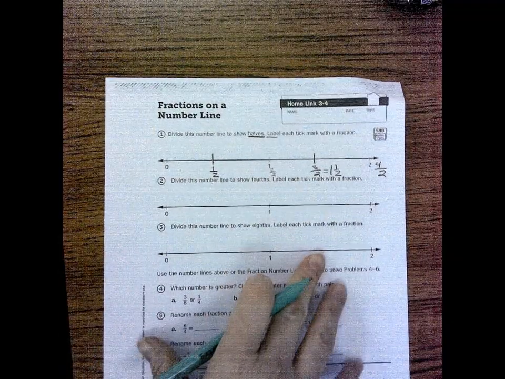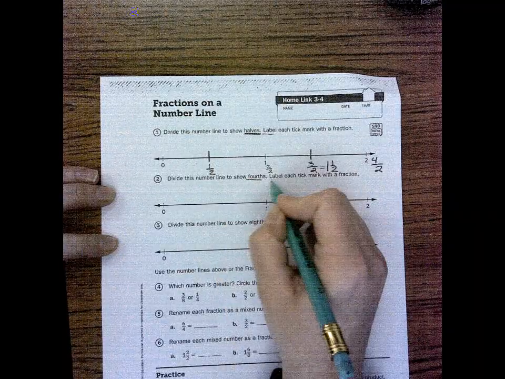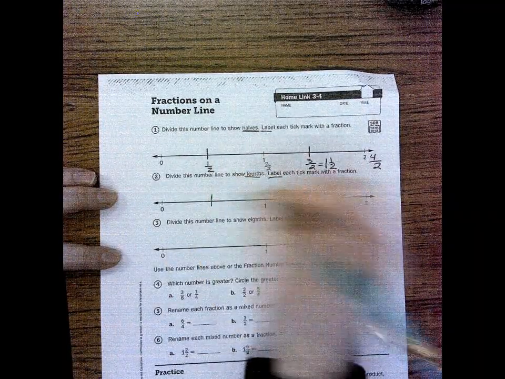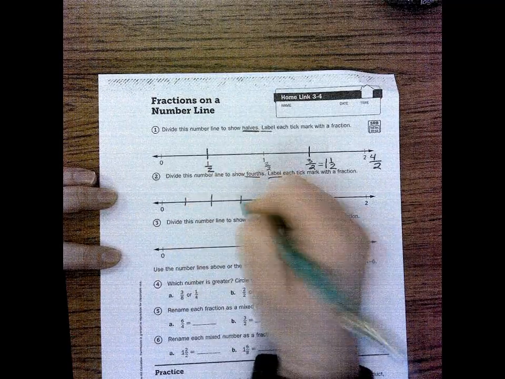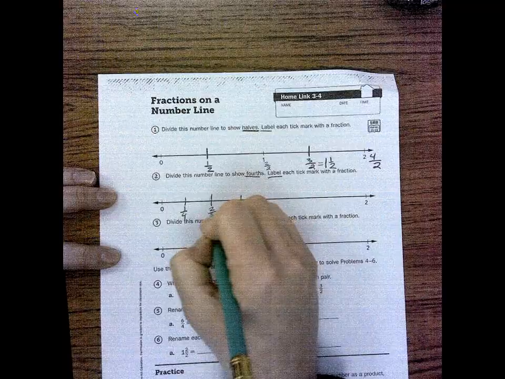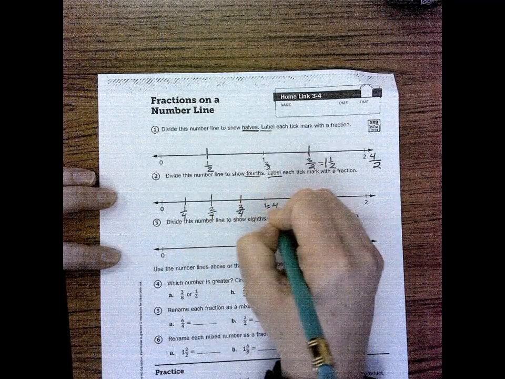Divide the number line as shown into fourths, then label each tick mark. So fourths and label. So from 0 to 1, I'm going to mark that halfway point, and then in between each half, that's my other fourth. So I have 1/4, 2/4, 3/4, and 1 is the same as 4 over 4.